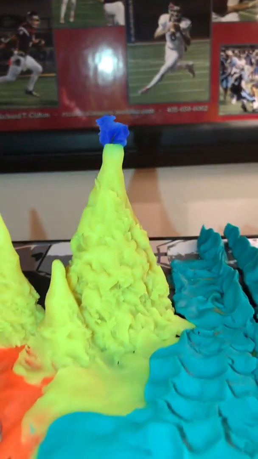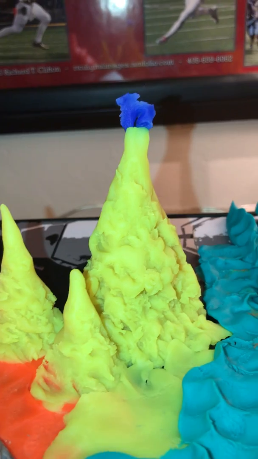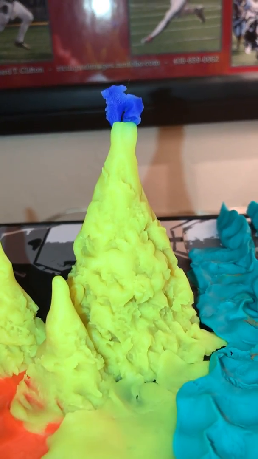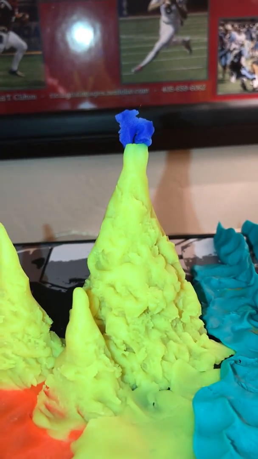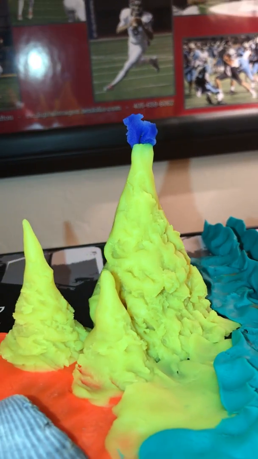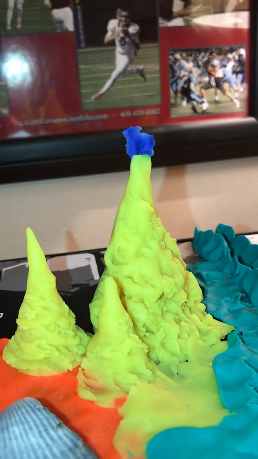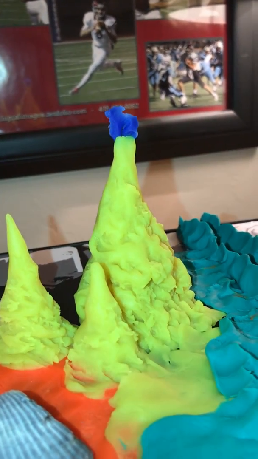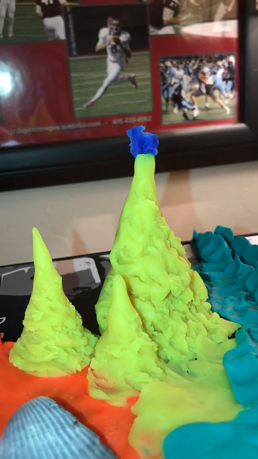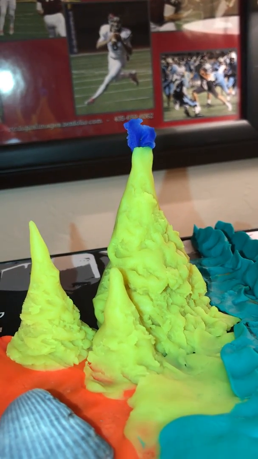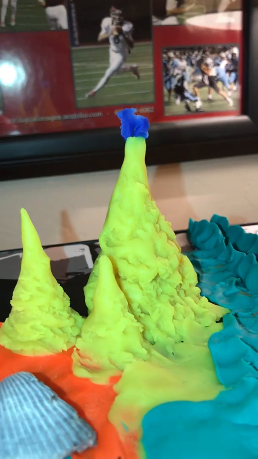And that little blue up there is basically a little symbol of smoke, and this is a volcanic island. So when volcanoes on the ocean floor erupt, they can create mountains so high that their peaks break the surface of the ocean. And this is what I'm showing here with the yellow Play-Doh.